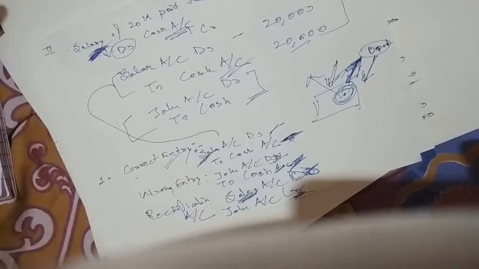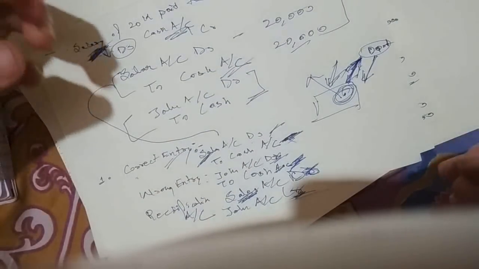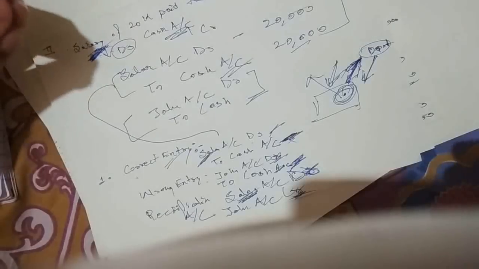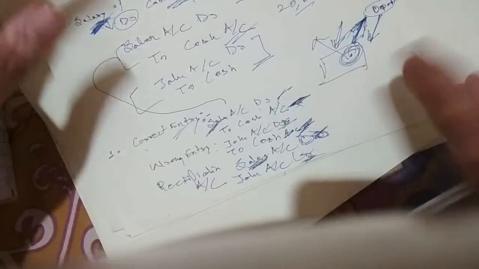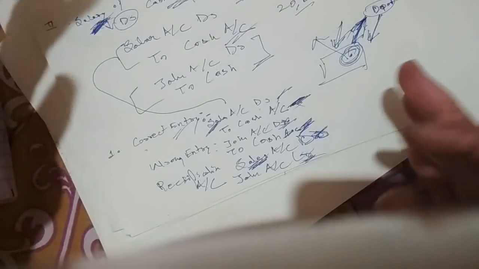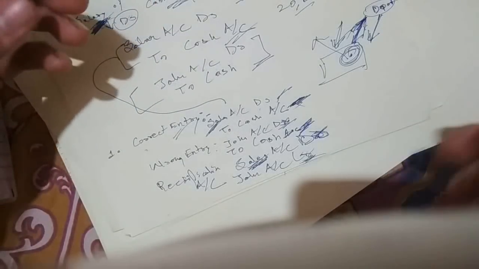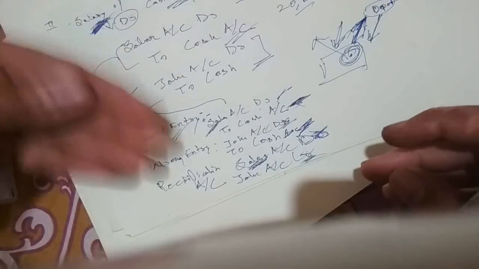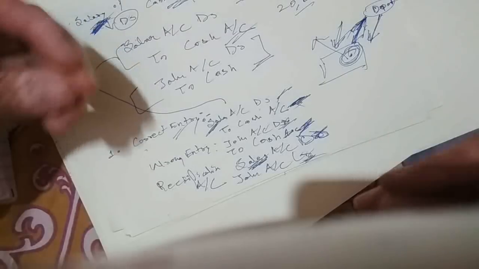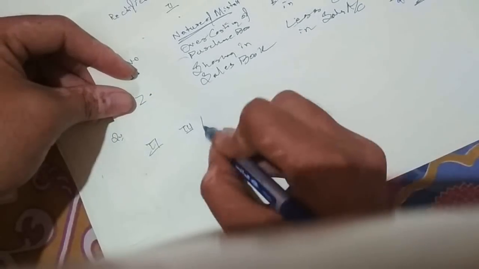I will make a separate lecture for understanding, giving 5 to 6 examples of sample questions, so that you can easily understand. Today just take the concept, and we will build on it the next day. I will upload 4 to 5 questions with each of the methods, so that you can easily understand. Method that is after preparation of the trial balance.